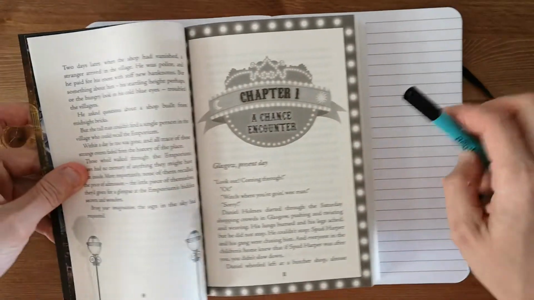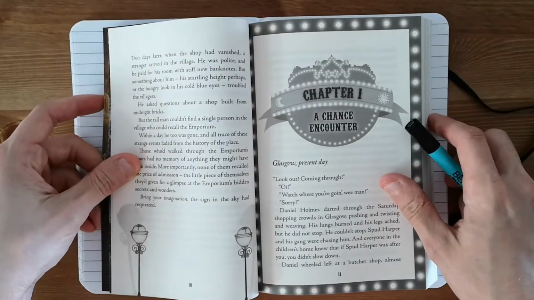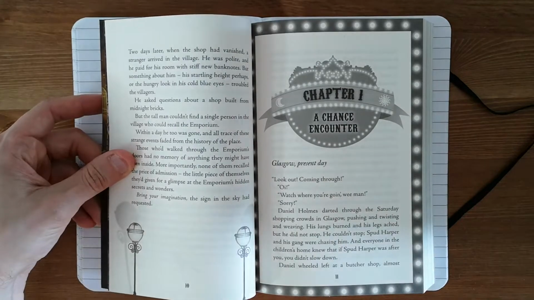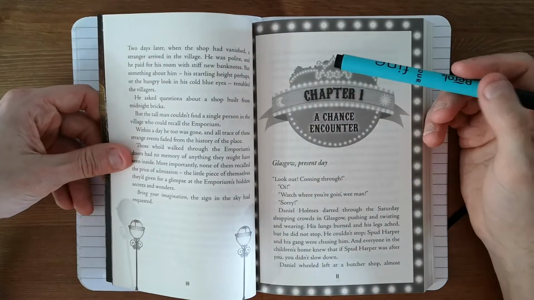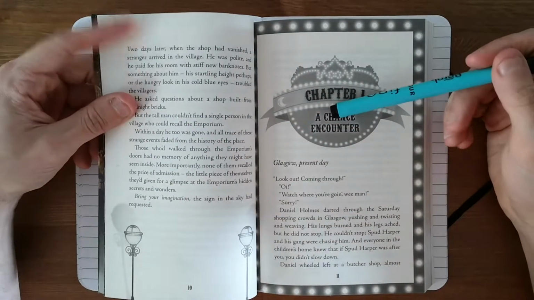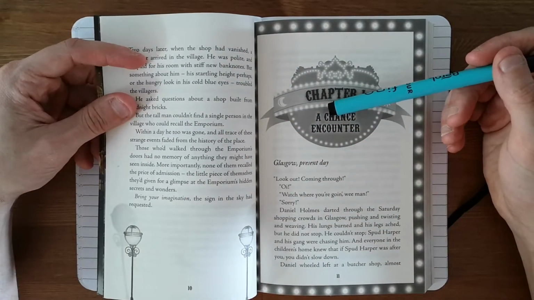Once again, we're going to stick with chapter 1 of the Nowhere Emporium, or I am going to be sticking with chapter 1 of the Nowhere Emporium. As ever, you can use your own texts that you're using at home. Before we move on, better to discuss what those three different terms mean.